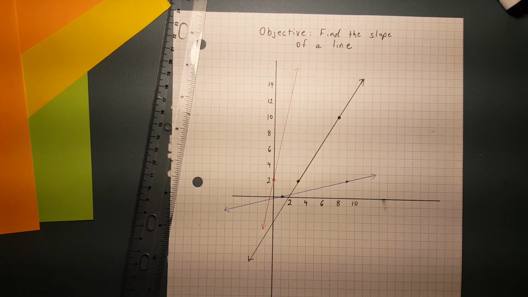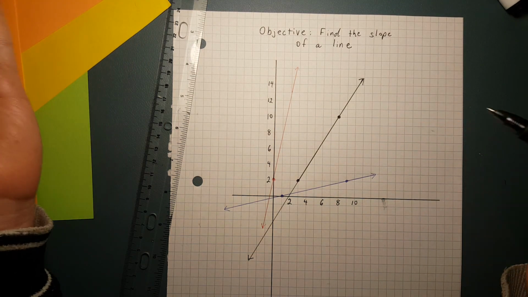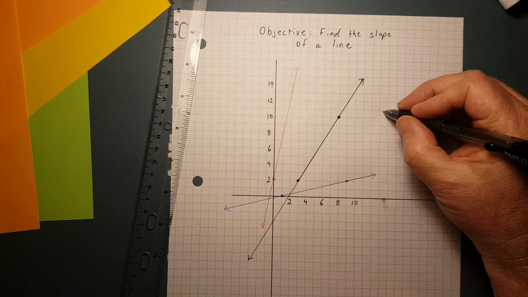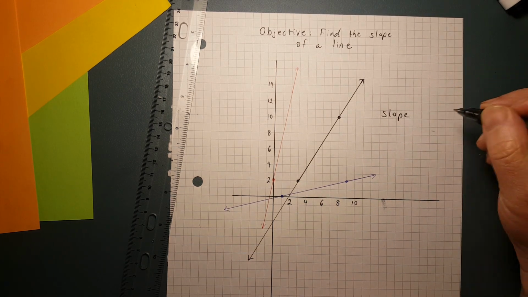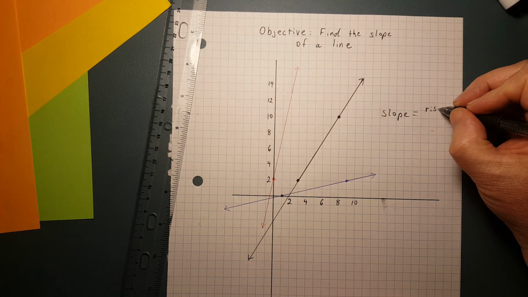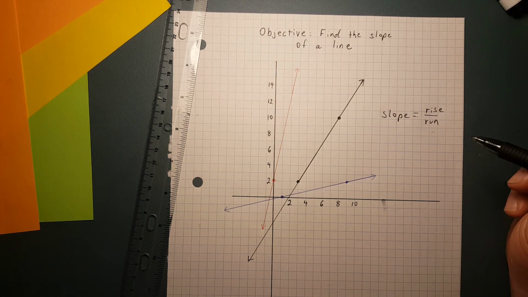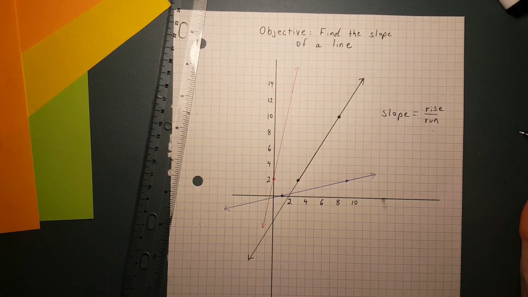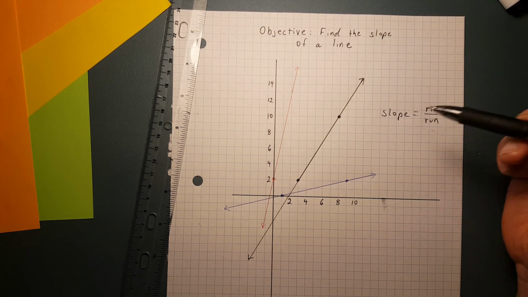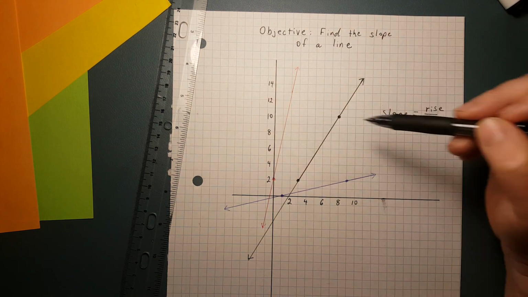All right, so there must be a mathematical way to describe how these lines are different. And of course there is. We call it slope. To figure out the slope of a line, you take the rise over the run. And if you did your reading from the page in the book that was assigned, you know what rise and run are. If you don't, the rise is the up and down, and the run is the left or right.